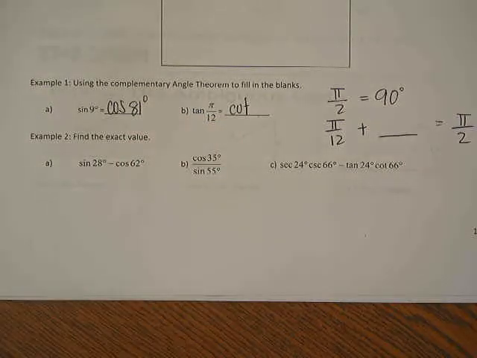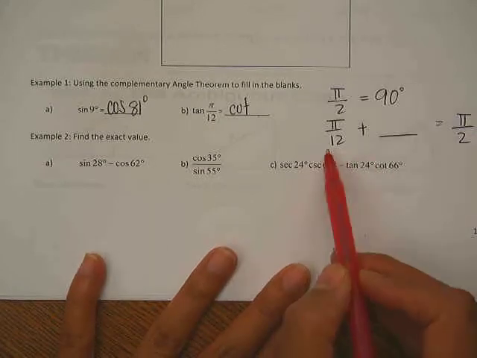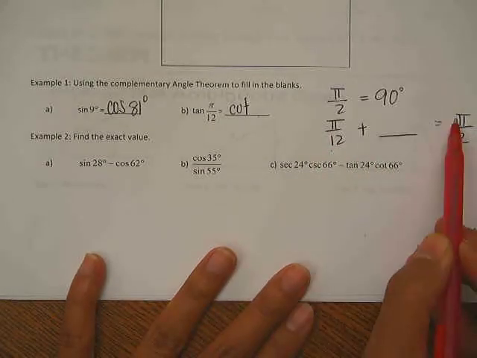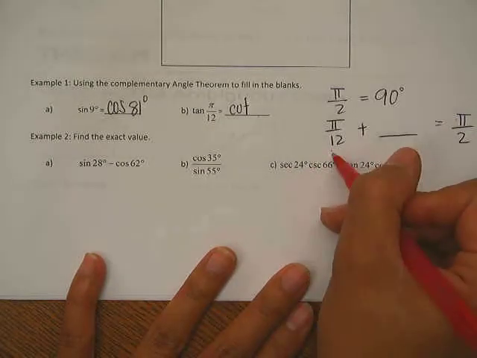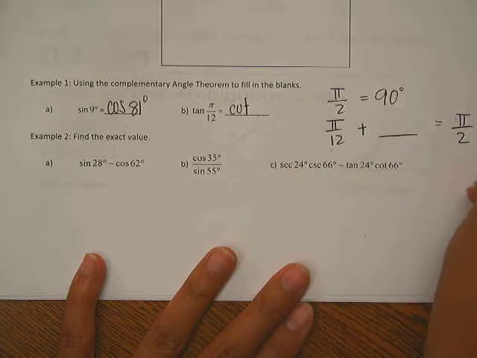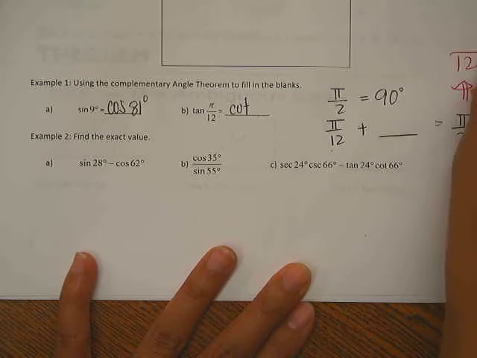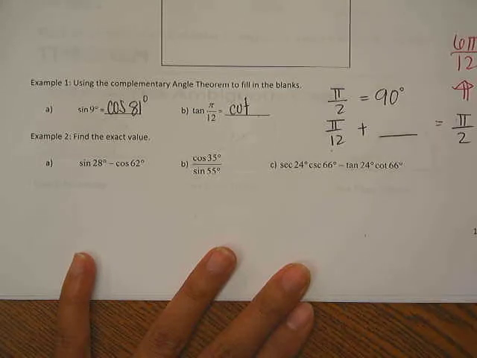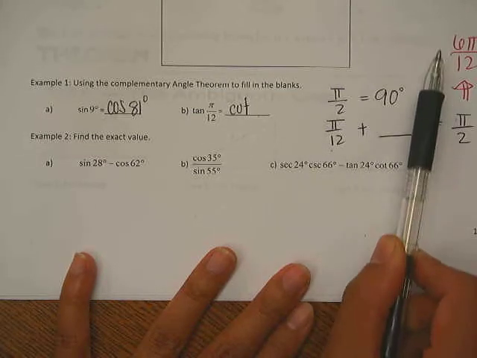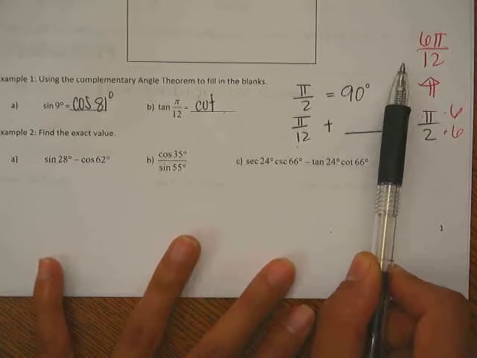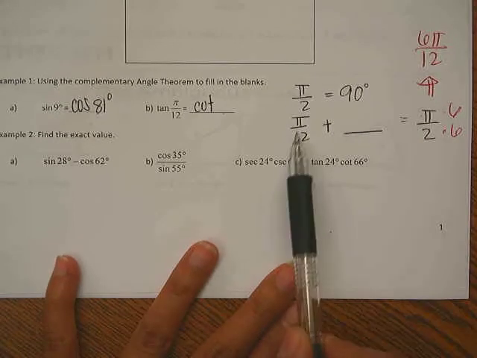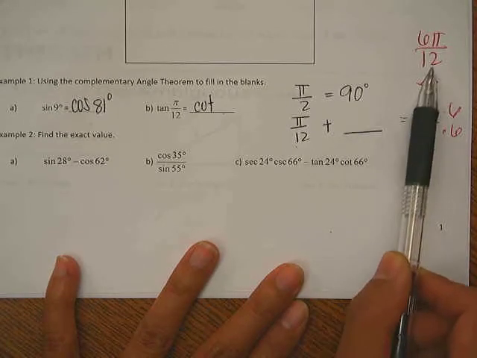So what we're going to do is find the LCD. Pi over 12, this is pi over 2. The common denominator is obviously 12. So I'm going to multiply this by 6. So this pi over 2 is equivalent to 6 pi over 12. So what do I need to add to pi over 12 to give me 6 pi over 12? There you go. So pi over 12 plus blank equals 6 pi over 12.